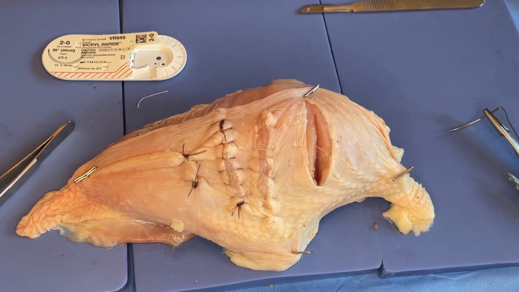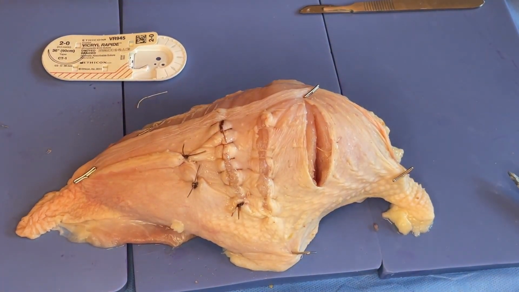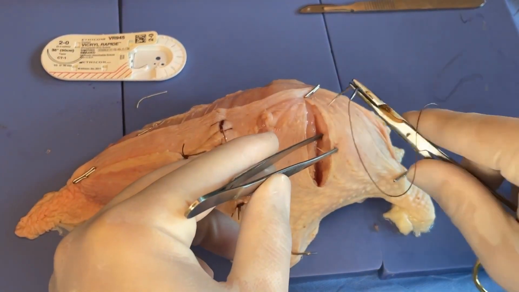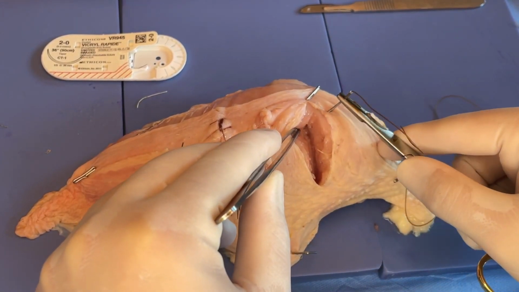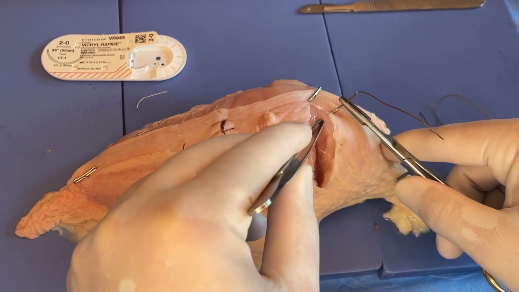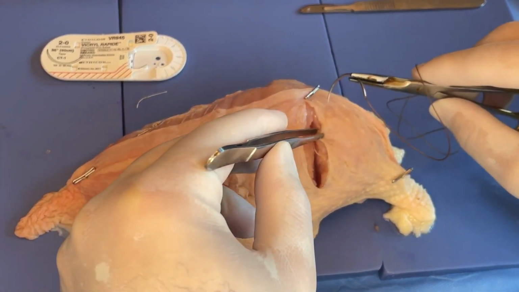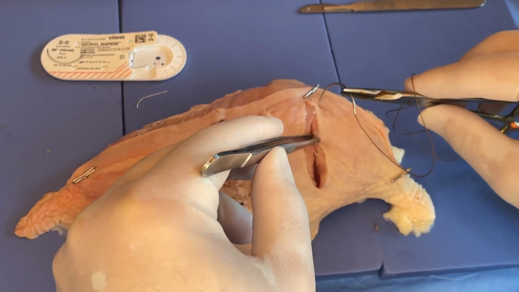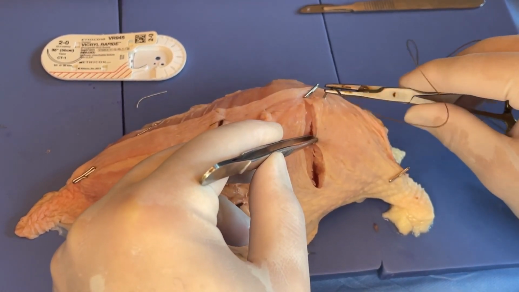All right, let's talk a little bit about horizontal and vertical mattress sutures. We're going to do these as interrupted sutures. To start with the horizontal first, instead of taking a single bite that goes through the tissue so that it's encompassing this divided area here, it's actually a bite that goes parallel to the incision or parallel to the defect, like that. It's a pretty big bite.